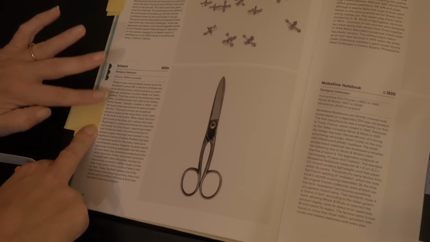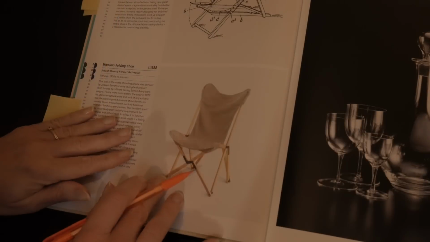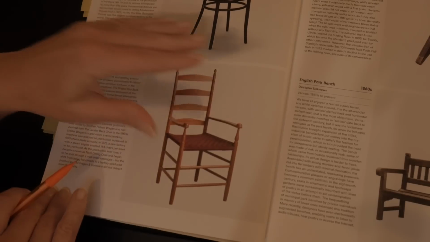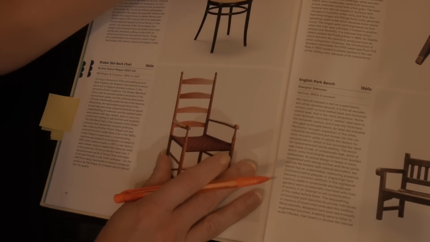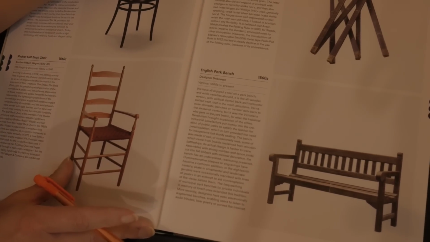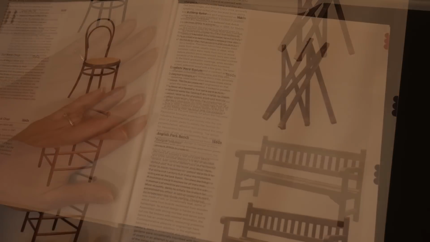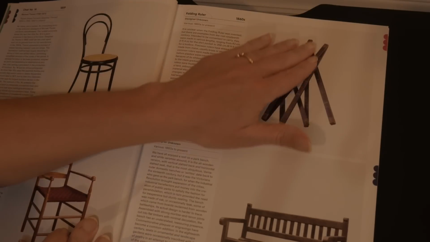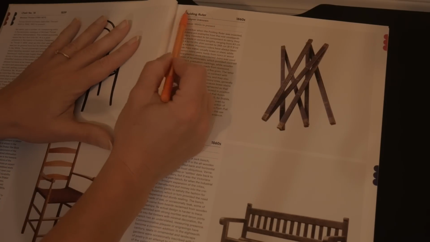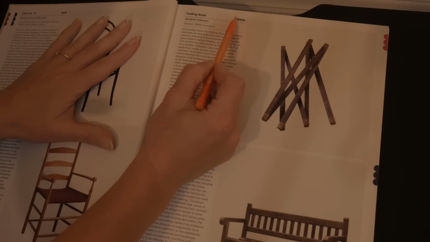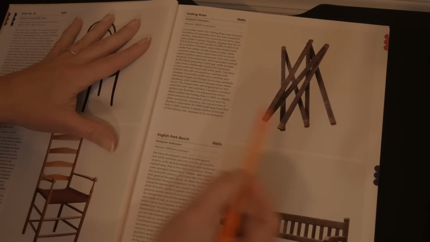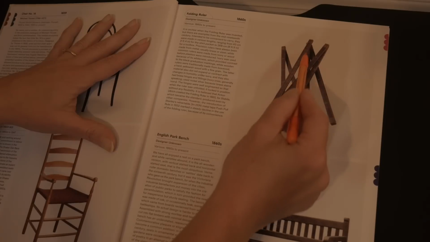Alright, let's move on to our next item. Okay, so our next item is here, and it is the folding ruler. Okay, this comes from the 1860s. The designer is unknown. Okay, you can see the design here.